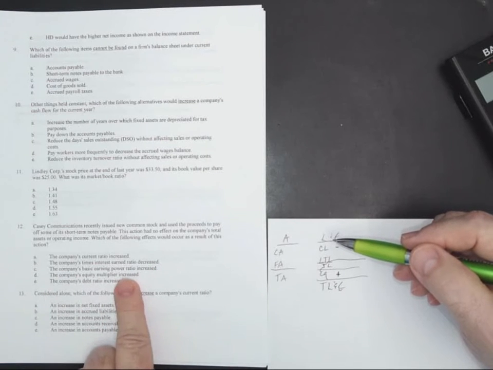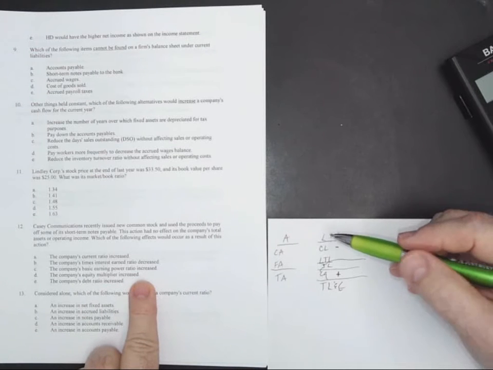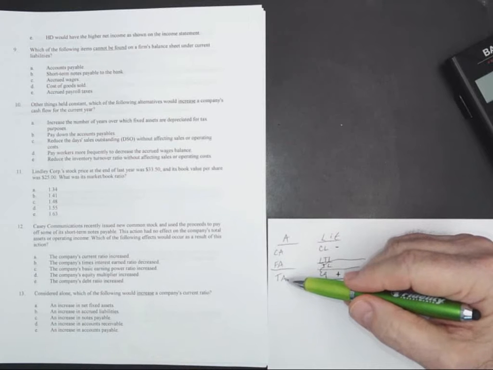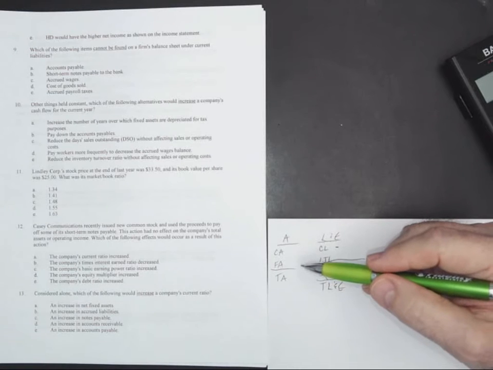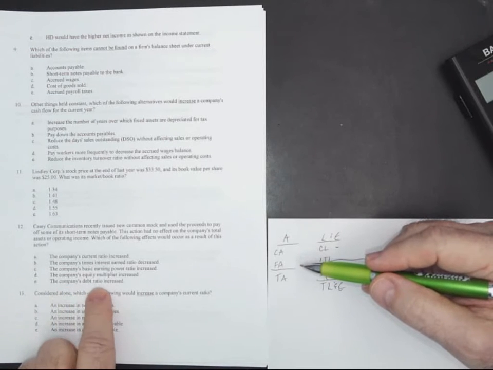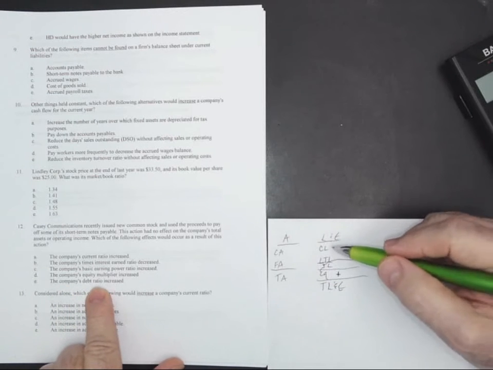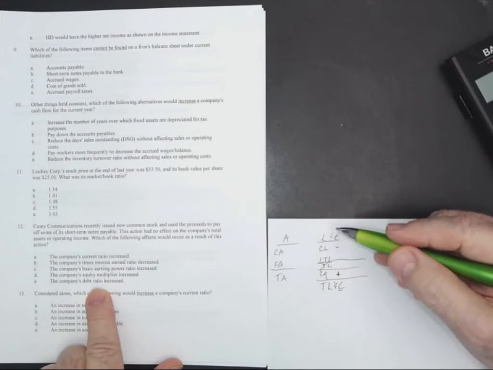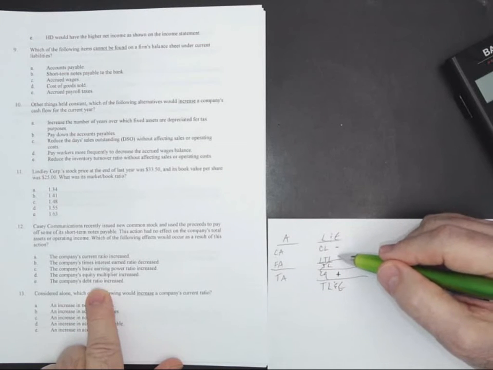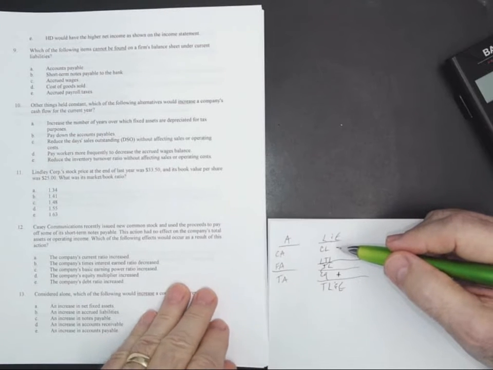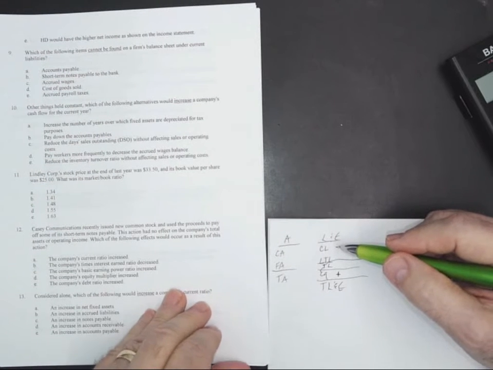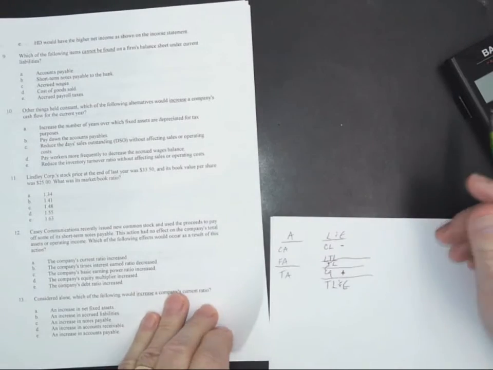Basic earning power ratio increased. Well, basic earning power is EBIT over total assets, and total assets didn't change, and EBIT didn't change either because EBIT doesn't include interest anyway. Company's debt ratio increased. Well, debt ratio is debt to assets, and debt actually went down, so it didn't increase, it decreased. So the answer is that the company's current ratio increased. That would be A.